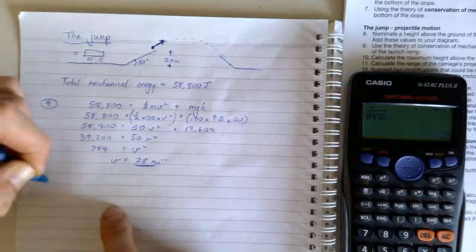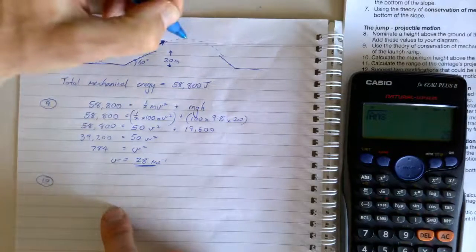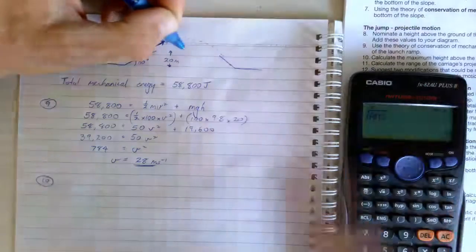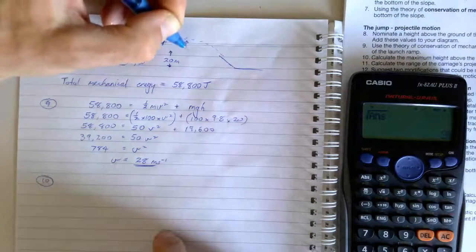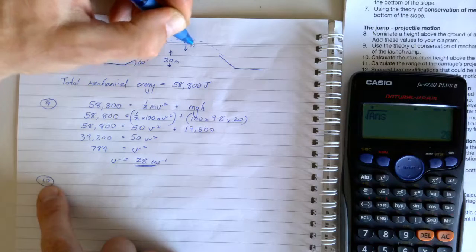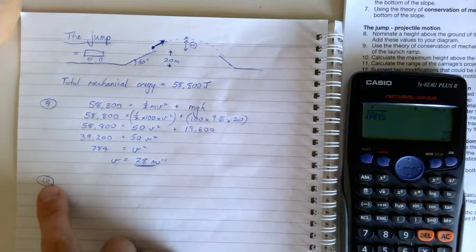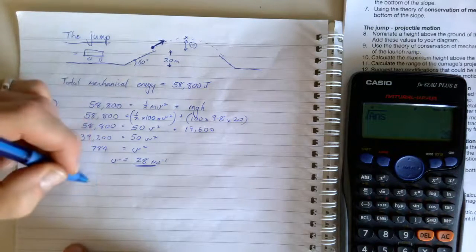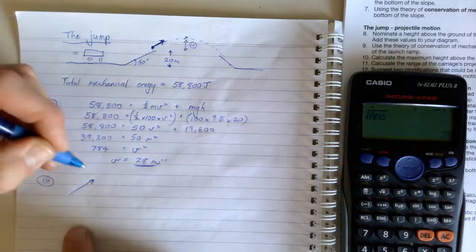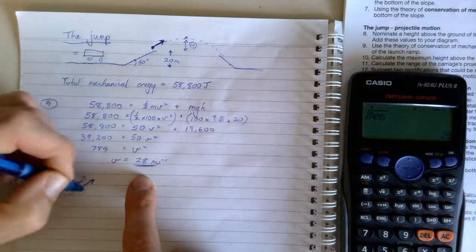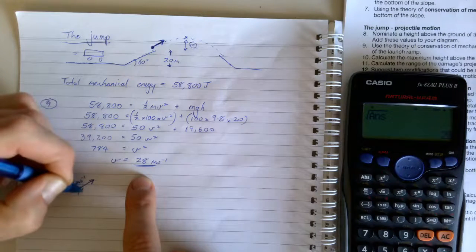Number 10 is asking for the maximum height. Maximum height above the tip of the ramp, it specifically says. So number 10 is trying to find out this height above the tip of the ramp. Okay, so what have we got? We've got a roller coaster doing 28 metres per second at an angle of 60 degrees.